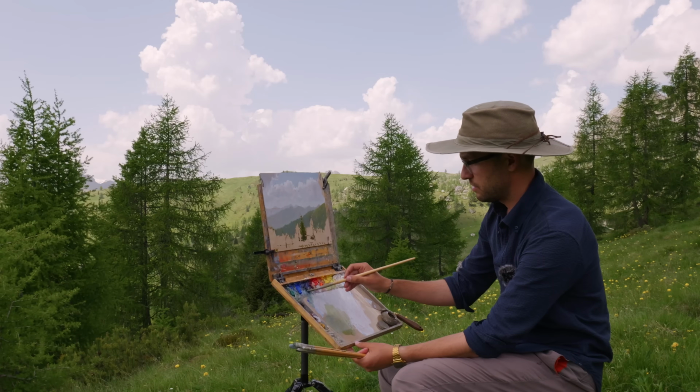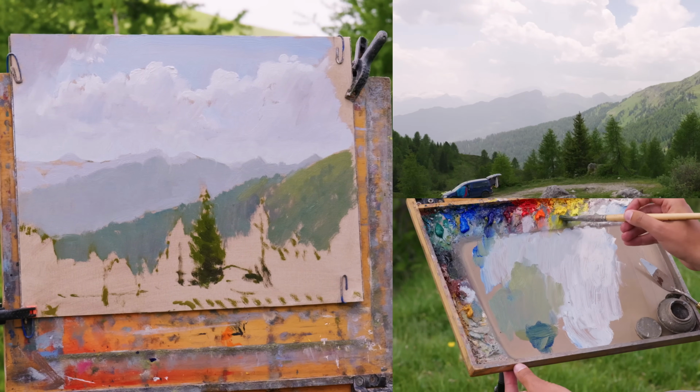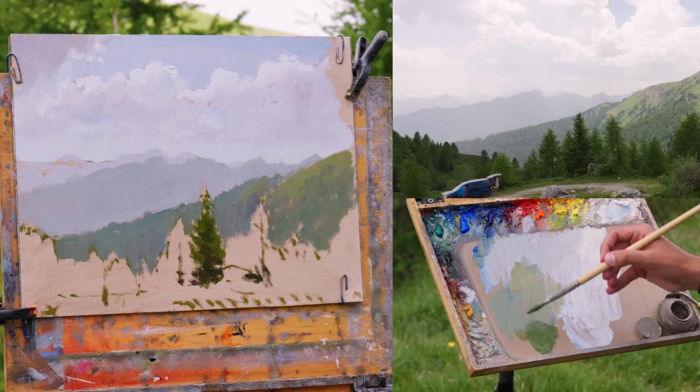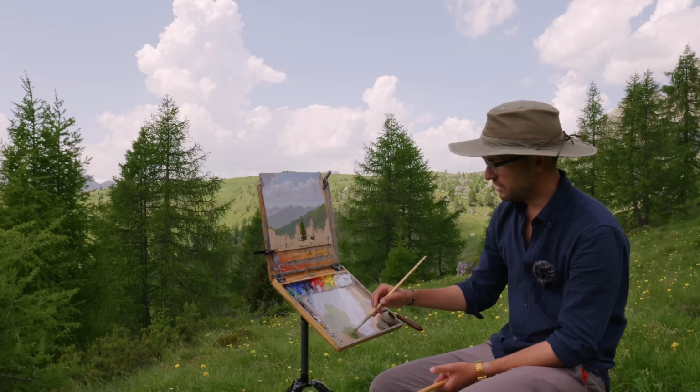I'm going to start mixing some ultramarine blue, and this is a little bit of a green brush, and mostly a tiny touch of cad yellow medium. And I'll also go for a little bit of ivory black, because they're a little bit darker, but ivory black with cad yellow really does the trick.